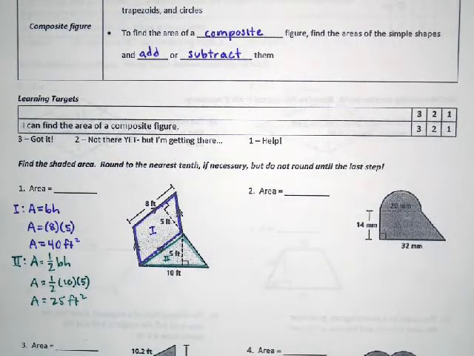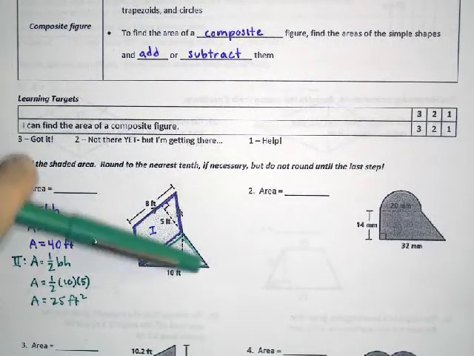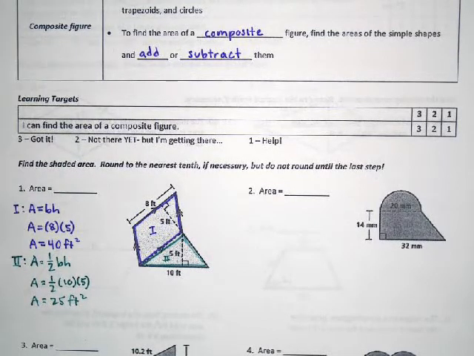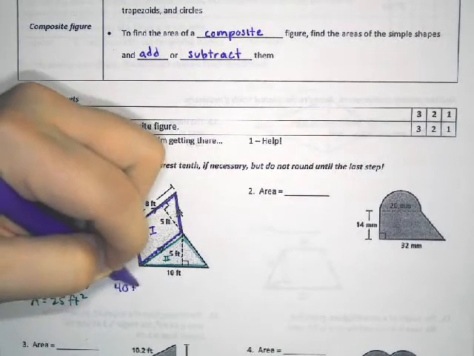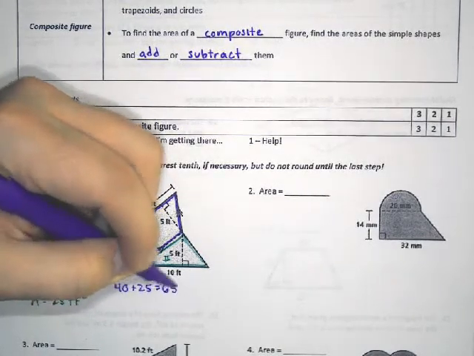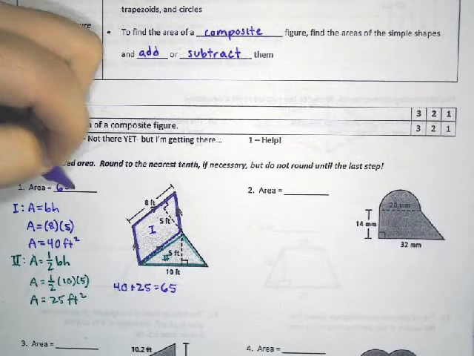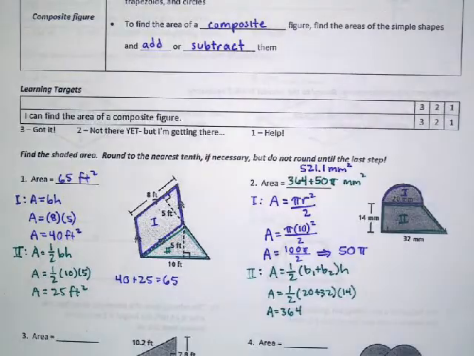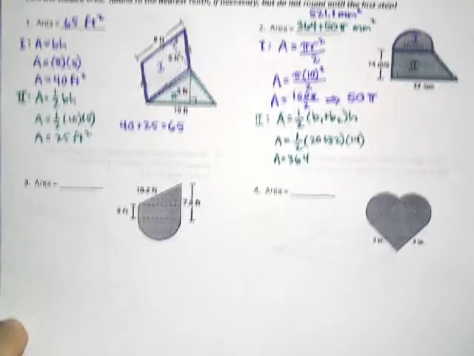Last thing I would have to do, I'd have to recognize that my composite shape here is made up of both of them. So I would add them together, okay? So 40 plus 25 equals 65 feet squared. And you're done with that problem, all right? Not too bad, hopefully. Okay, moving on to number 3.